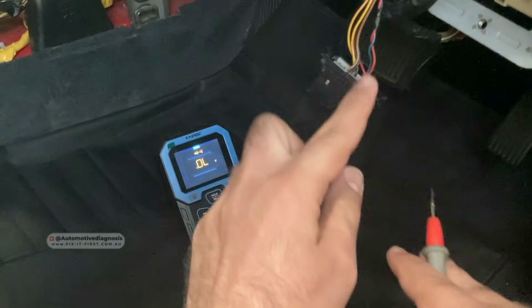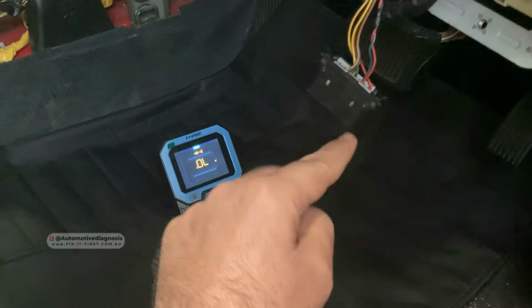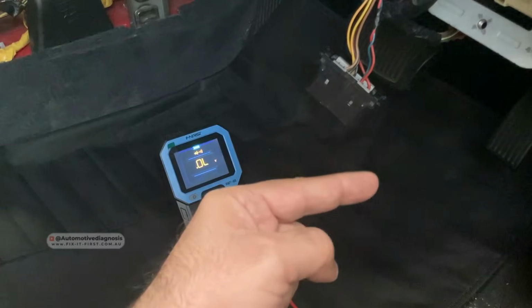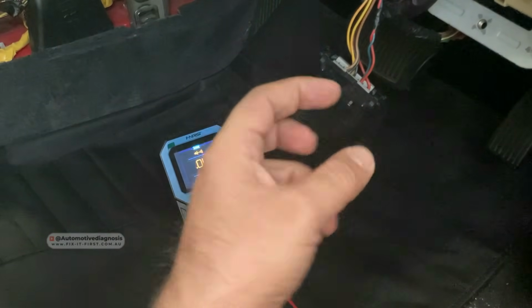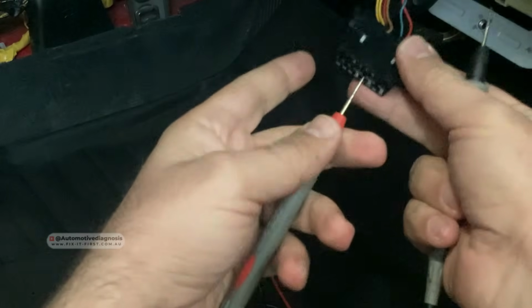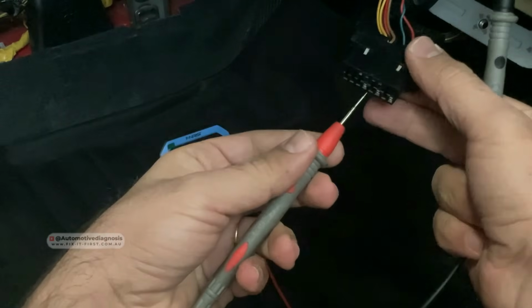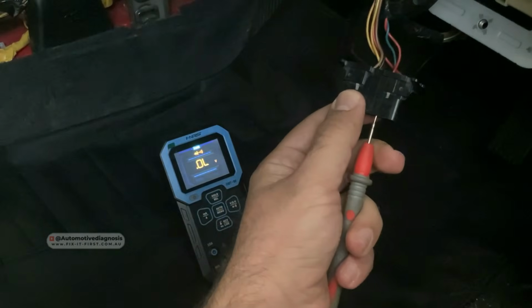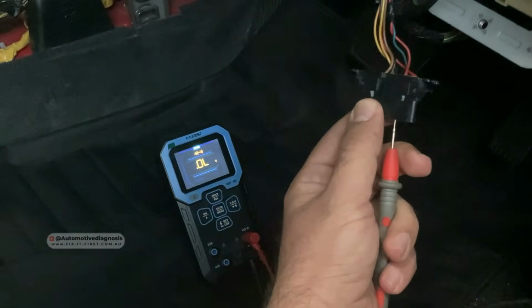We're gonna go one by one for checking the continuity between each wire and ground. So if there is any short circuit, we will find it out. And we're gonna check the continuity between each one of these two wires. I'm gonna start by CAN high. I put the multimeter red probe here on CAN high, and the black one on a good ground. See if we have any continuity.